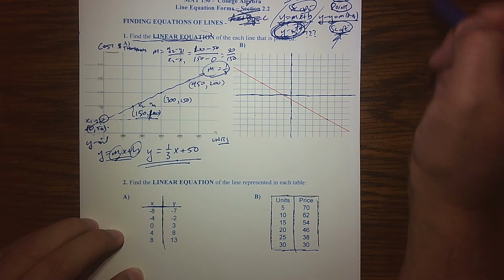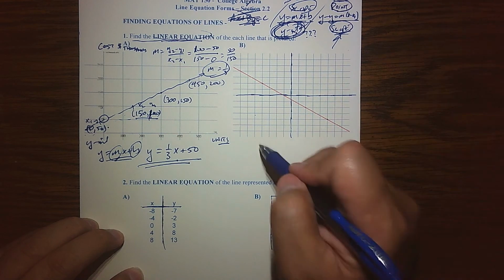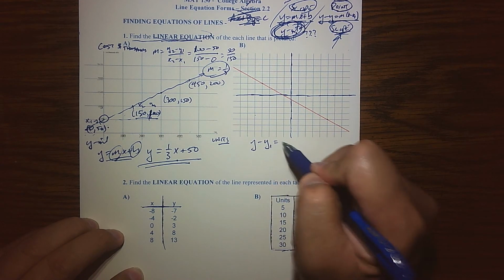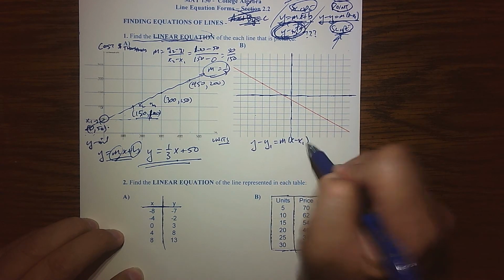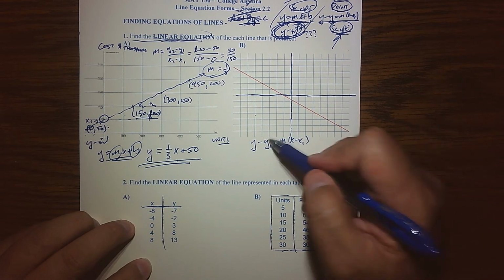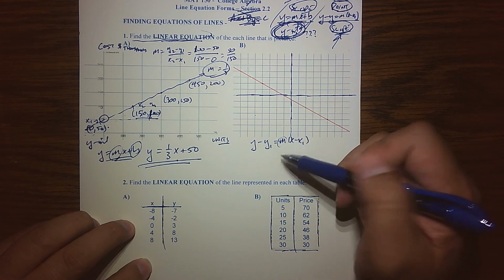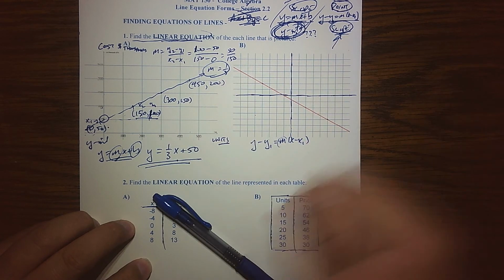So what form do we want to use? We want to use this one right here. We actually want to use the good old y minus y1 equals m times x minus x1. So what do I need to find? I need to find a point, and I need to find my slope. Of course, in order to find a slope, I need 2 points. So why don't we go ahead and do that?